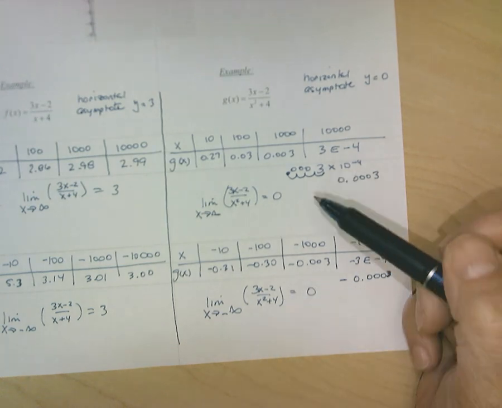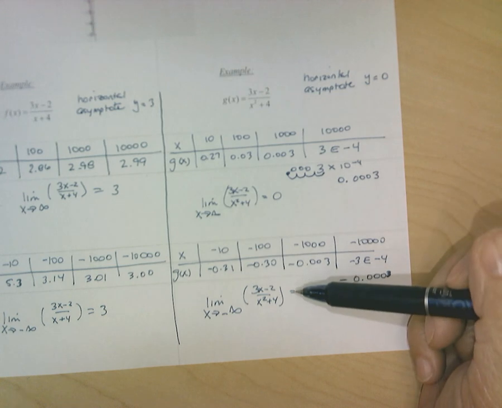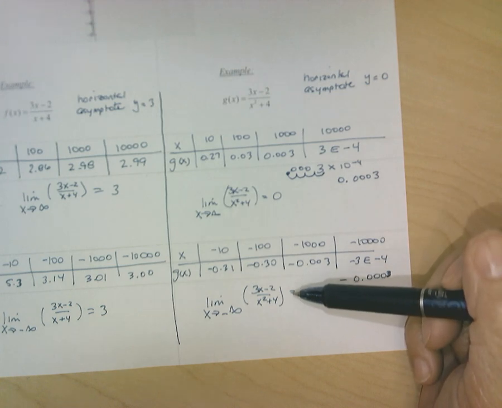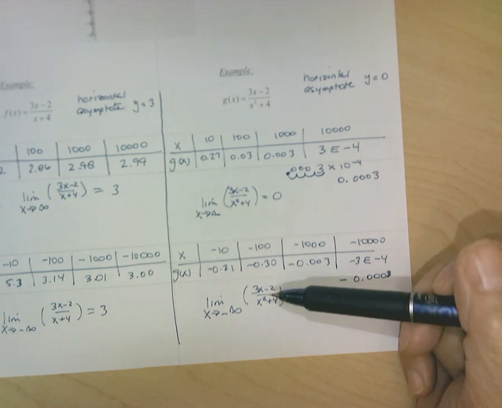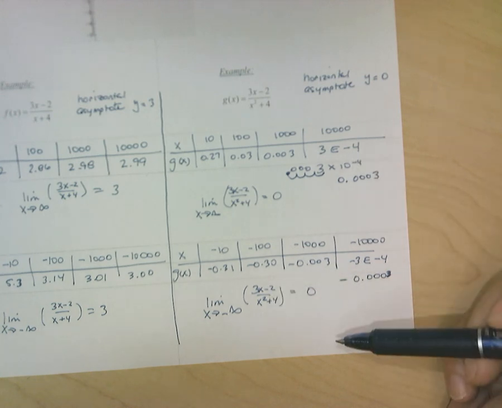And it doesn't have to be the same, infinity and negative infinity. Some functions actually have more than one horizontal asymptote. So it can be a different answer from going towards infinity and going towards negative infinity.